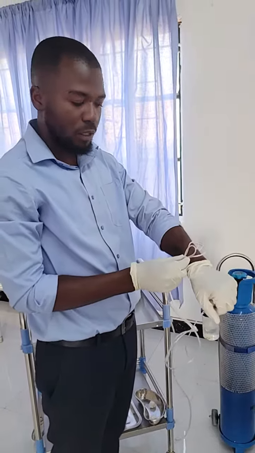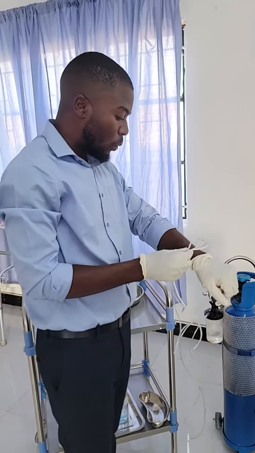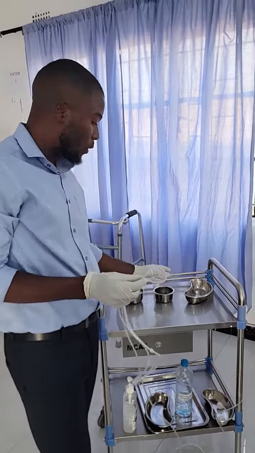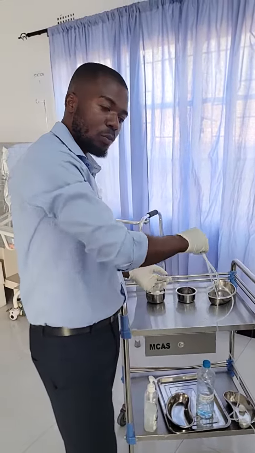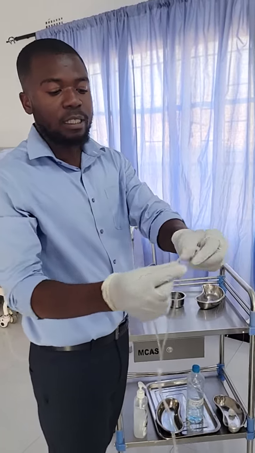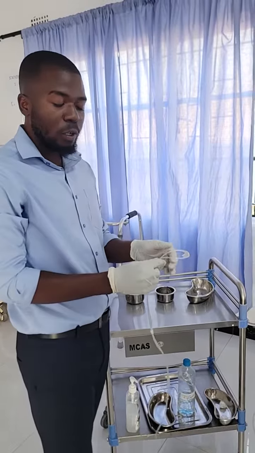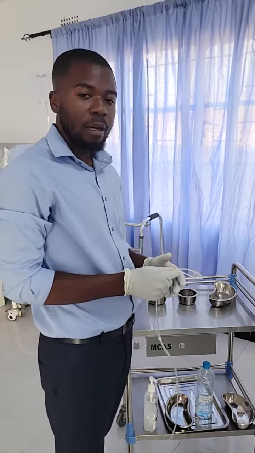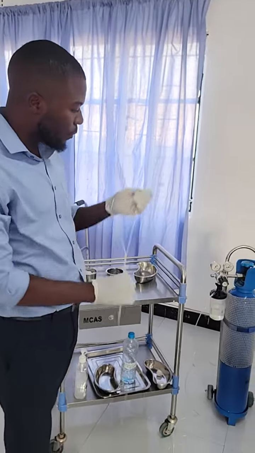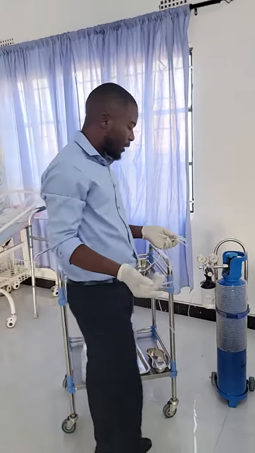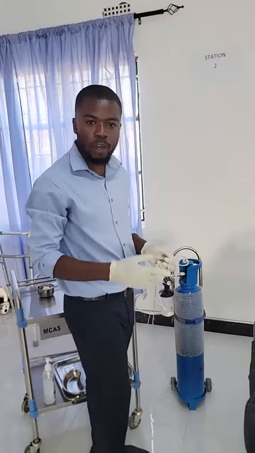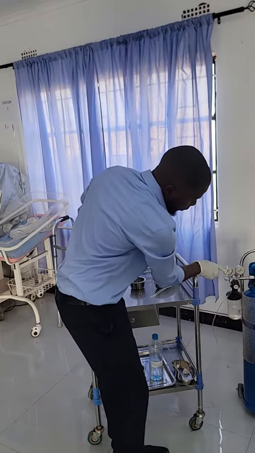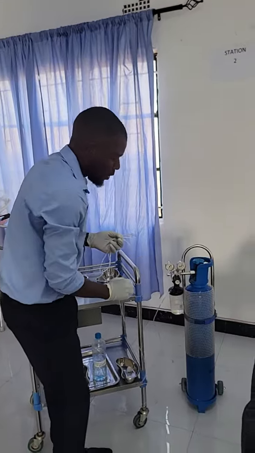Is it coming out? Yes. You can do this from here, or you can get normal saline and put this part inside the galley pot. If there are bubbles coming out, that means there is air coming. So if the doctor ordered you to give 4 liters or 5 liters, you have to regulate from here. Then you check from the flow gauge there.